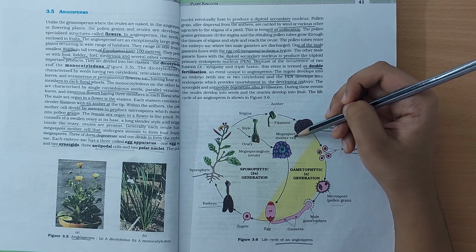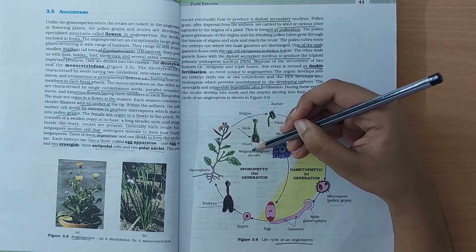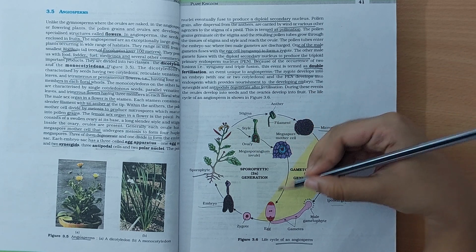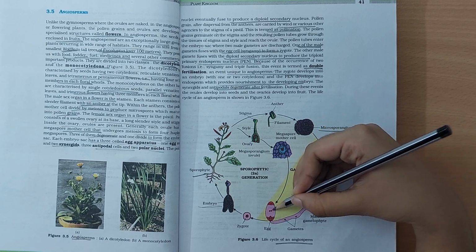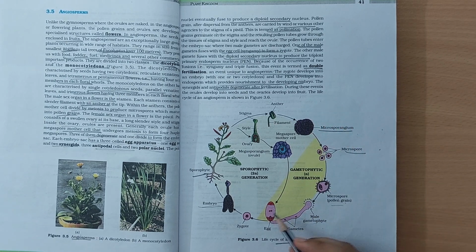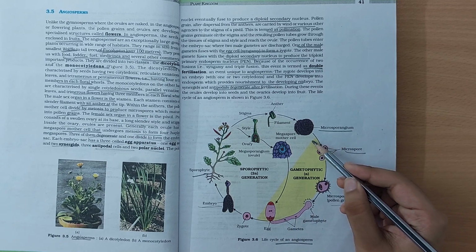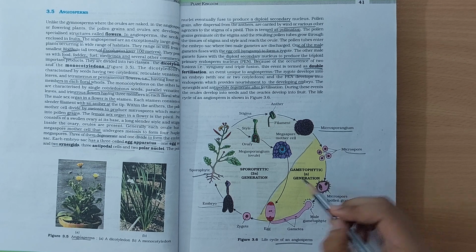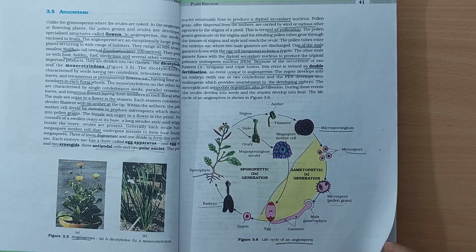This grows into the megaspore mother cell. This is the megasporangium, ovule. This is the functional megaspore in the embryo sac. So here, this much is the gametophytic N generation, and this is the sporophytic or 2N generation, the life cycle of angiosperm.